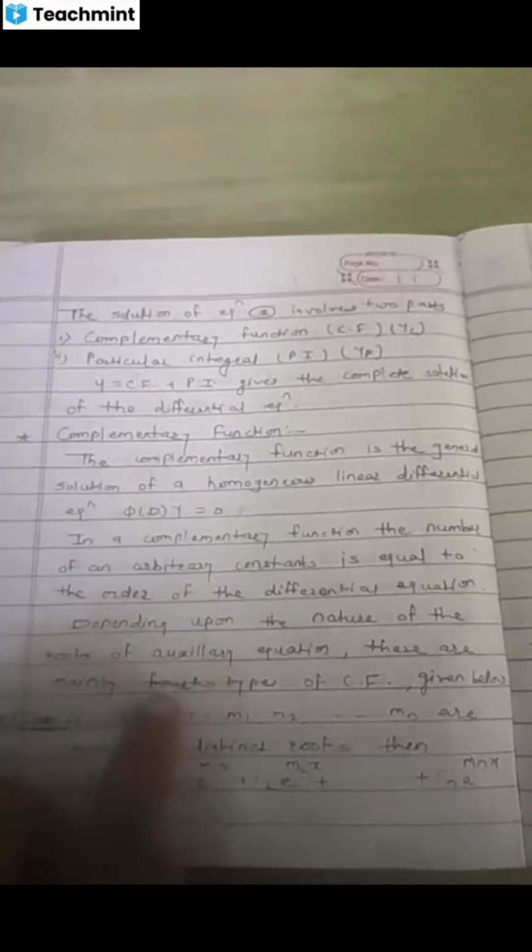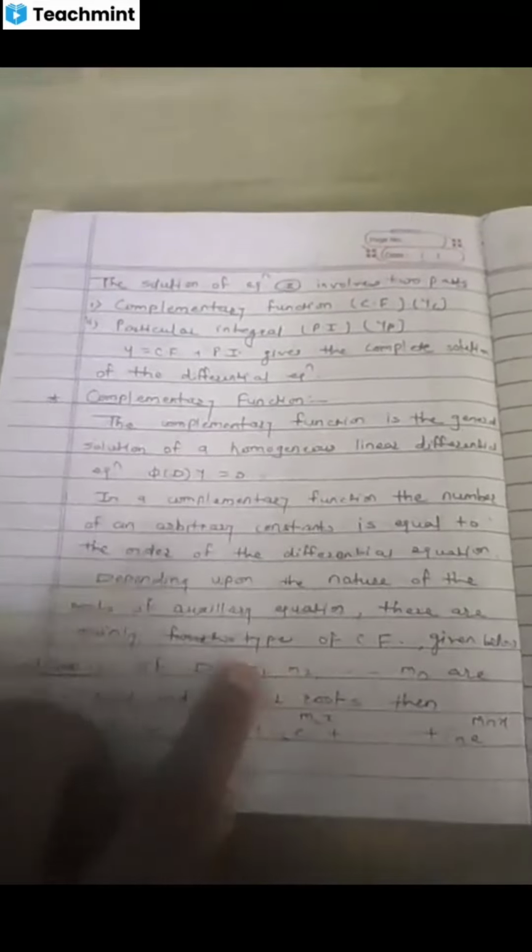So we are going to find the solution for this, and this solution will give you the complementary function. In a complementary function, the number of arbitrary constants is equal to the order of the differential equation.